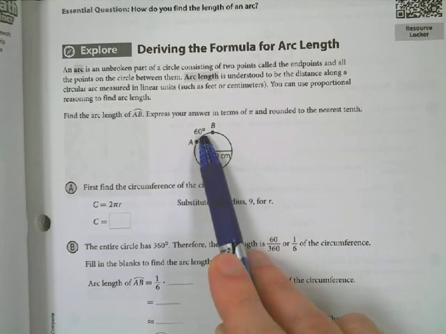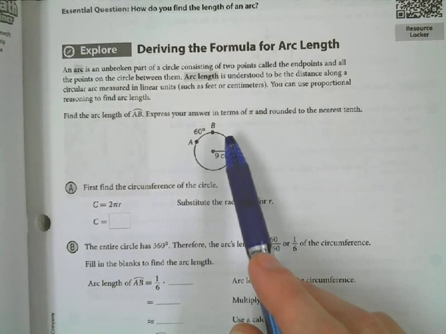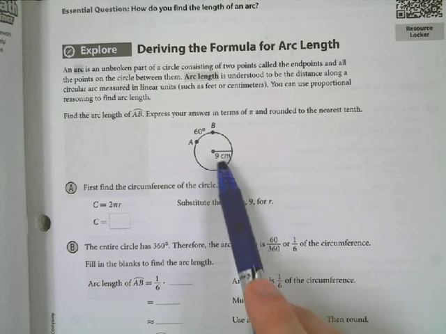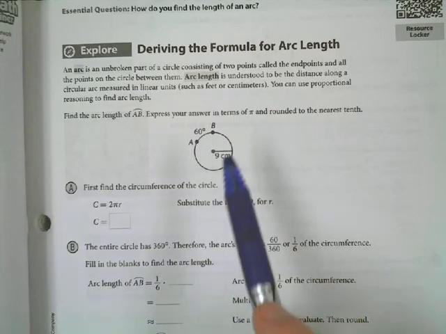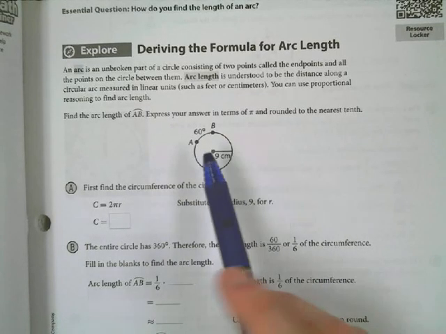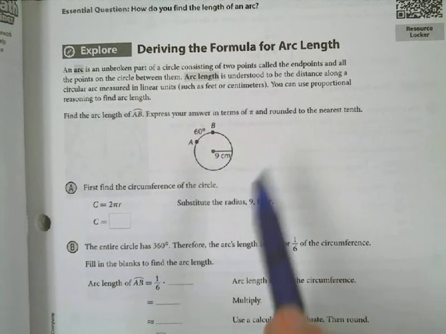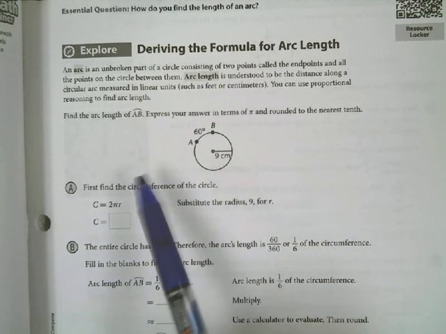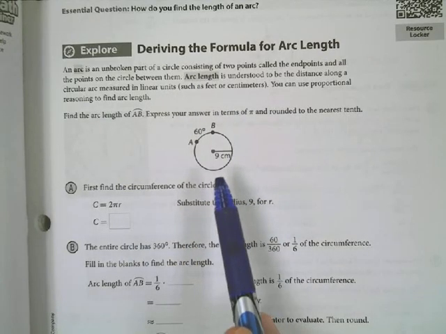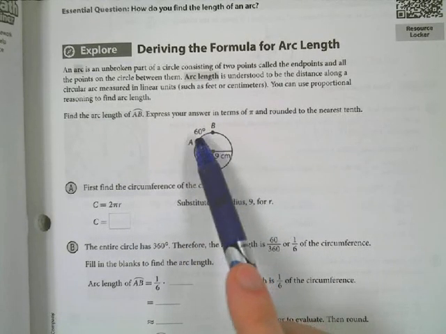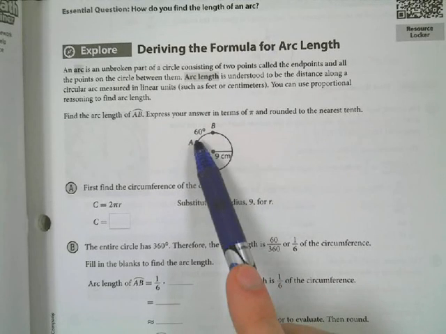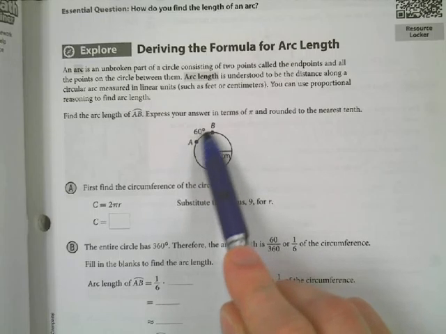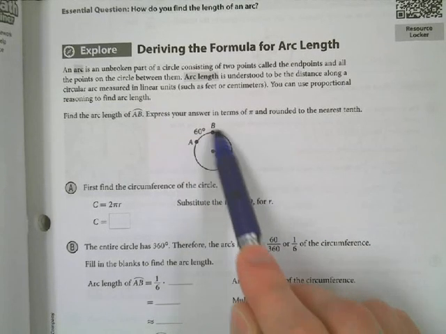But if we were actually to build this circle, if we were to cut it out and make a circle with a radius of 9 centimeters, this arc would also have a length, measured in centimeters. We can actually calculate that length, without having to measure it, using the information that we have right here. So the arc length is the distance along the arc from A to B. It's the distance we're talking about measuring now, no longer just a degree. So this is a piece of the entire distance around the circle.